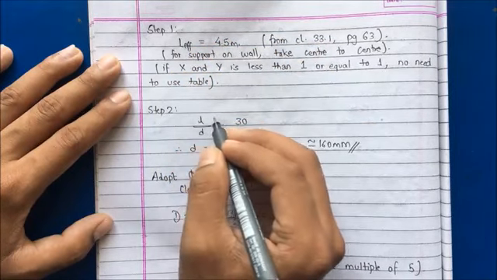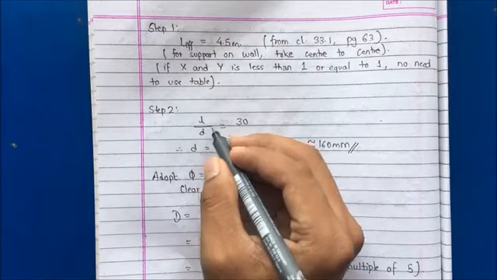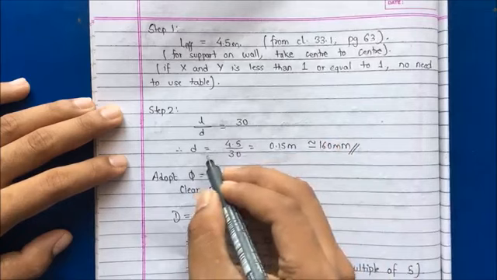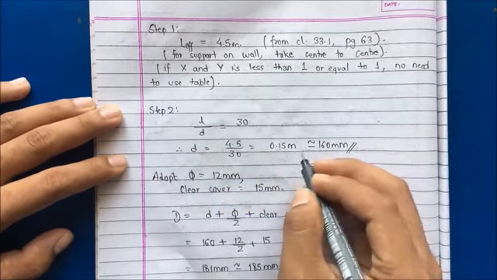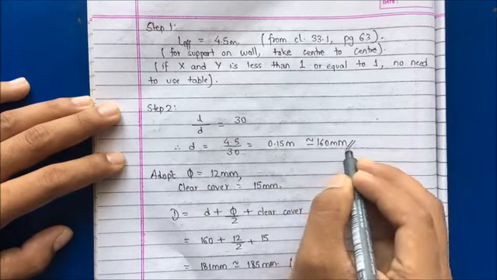Step 2, to determine the effective depth, and we can use the ratio of effective length to effective depth as 30 to 40. So I am taking 30. D is equal to 4.5 divided by 30, this comes as 0.15 meter, taking a greater value, so I will take 0.16 meter, and this will be equal to 160 mm.